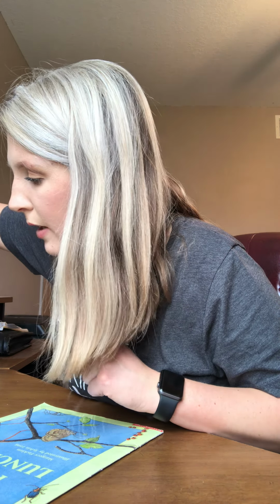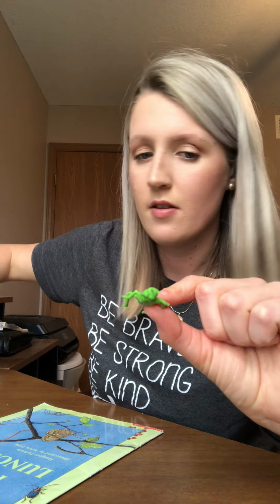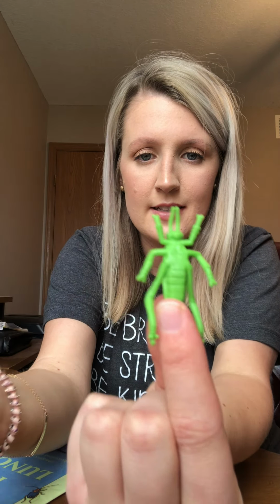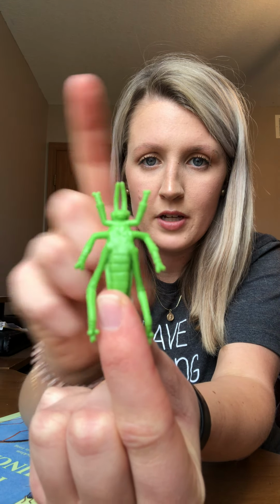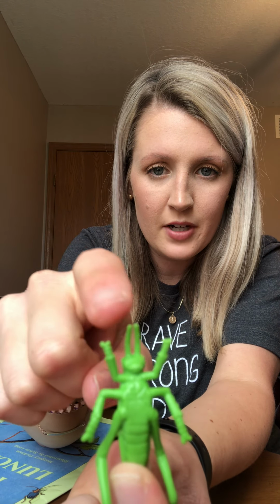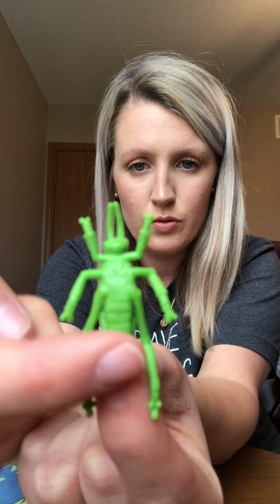So I'm going to grab one. Ooh, what is this one right here? This looks familiar. You may see this outside hopping. This is a grasshopper. So a grasshopper has 6 legs. Let's count. 1, 2, 3, 4, 5, 6. And it also has, look at the antennas up here, it has 2. And then a grasshopper has 3 different parts of its body. It's kind of hard to tell, but it has 1, 2, 3 different parts. So a grasshopper is an insect. There we go.